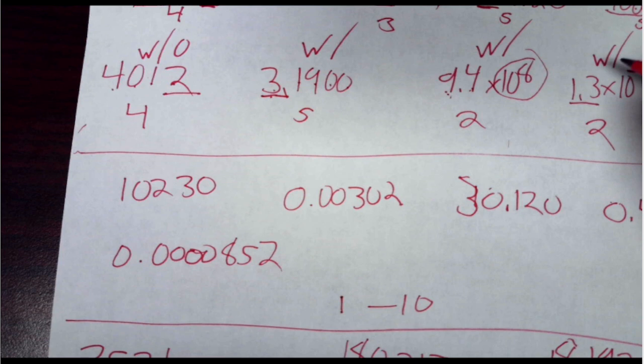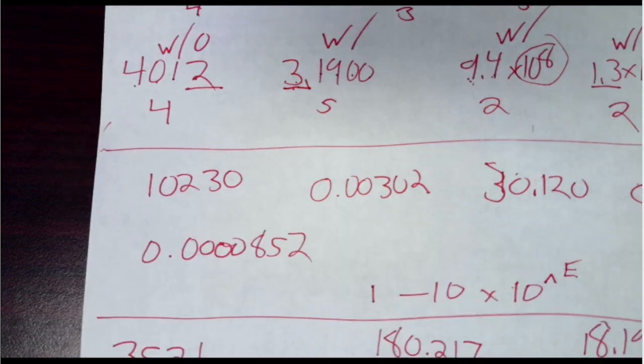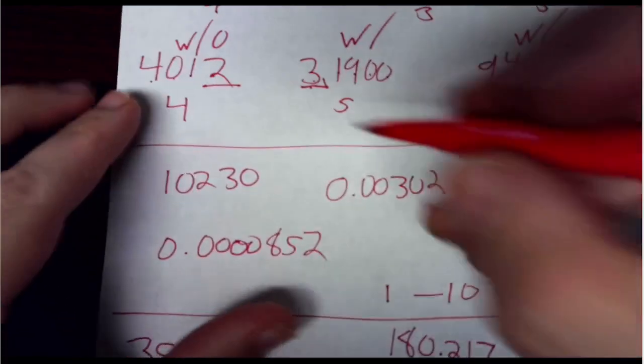Now, you're going to be multiplying that number by 10 raised to some exponent. I don't know what that is yet. That all depends on how many decimal places to the left or to the right I have to move it.